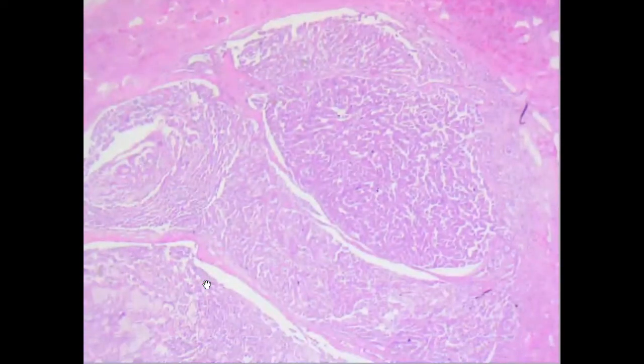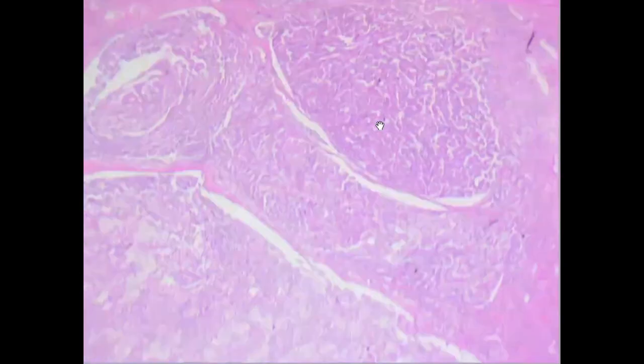As you can see from this power, from the 2.5x, you can appreciate here that this is a papillary pattern where you find papillae. At this power, we cannot see whether we have a fibrovascular core or not, but we will go on higher magnification to see this. Let's take a look around on this power first.